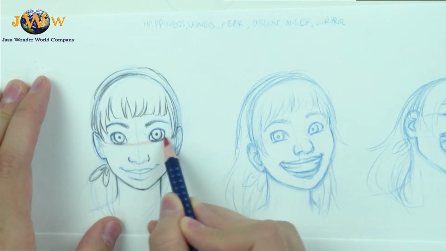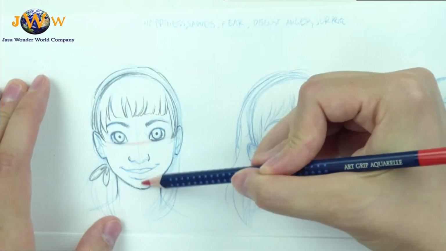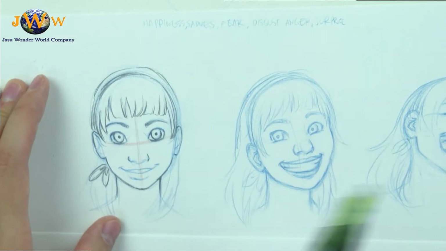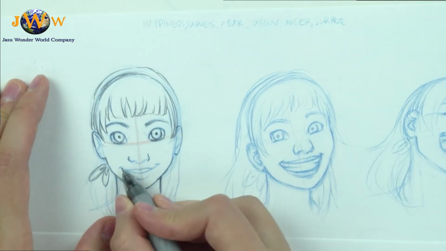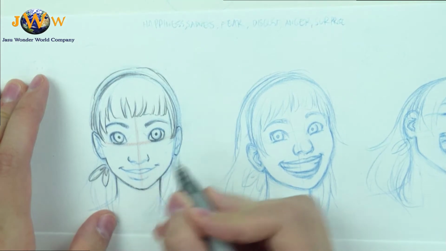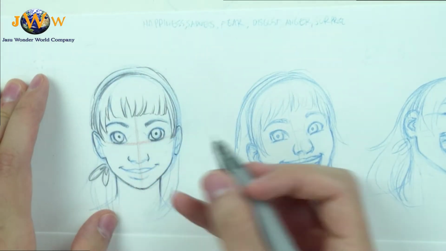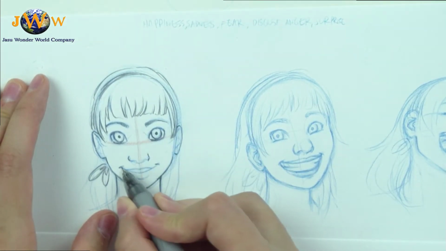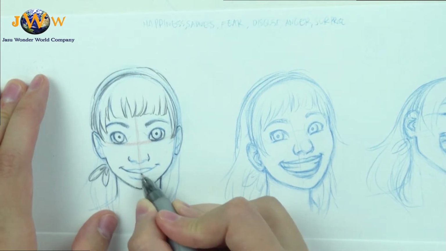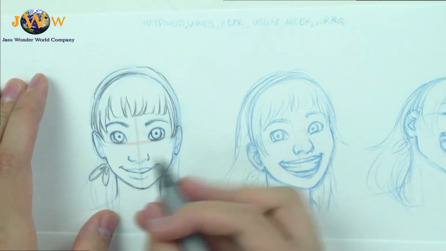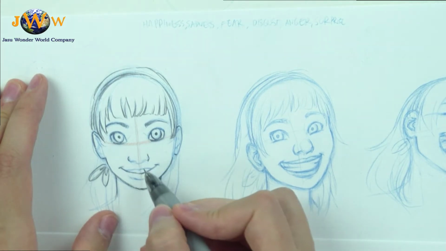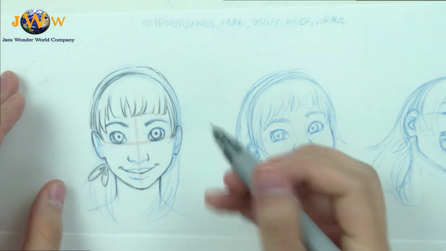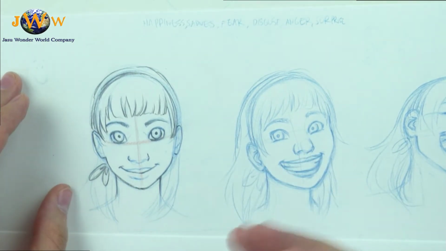One going under the eyes, and the other one going in the middle of the face. These 2 lines can really help you to find the symmetry of the face, so that you don't have trouble placing the eyes and the nose and the mouth. I think it's quite easy to get the eyes, nose and mouth a little crooked, not following the same lines.